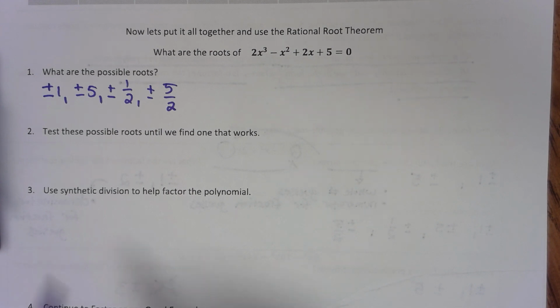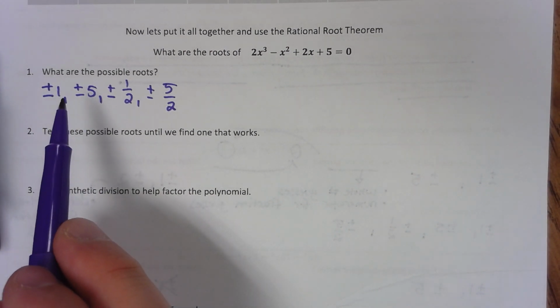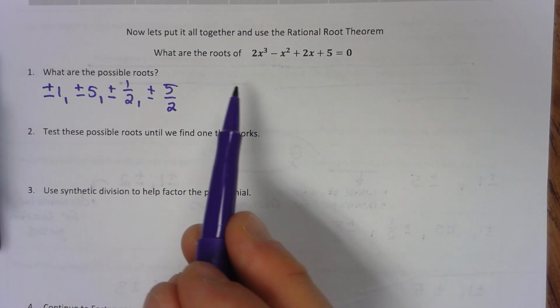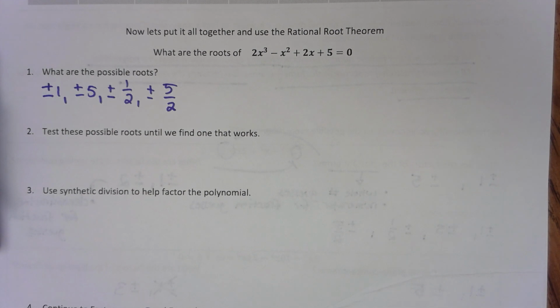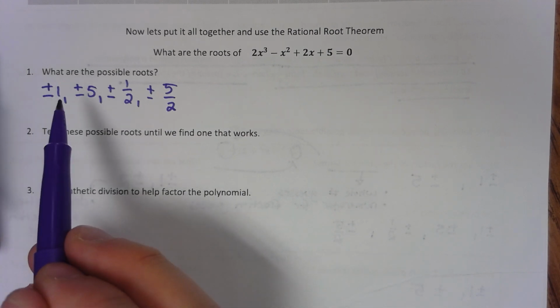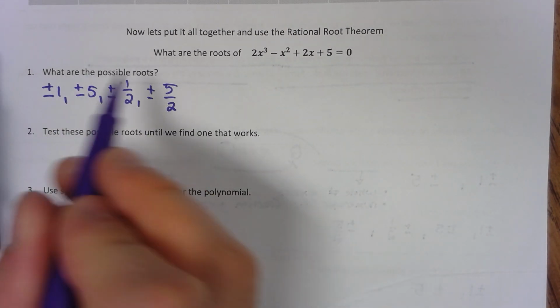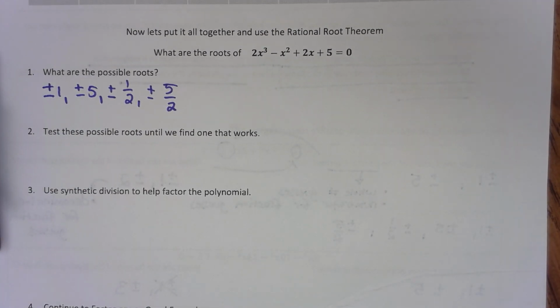Now, there's lots of ways of how we could test these. We could just take an x value of 1 and plug it in and see what we get for y. We could plug in -1 for x and see what we get for y. While that's great, it's really tedious and it doesn't really help us with what happens next. We can actually do the same thing with synthetic division, and that's what we're going to jump to next. So after we make our list, our next task is to use synthetic division with one of these possible solutions until we get a remainder of 0.